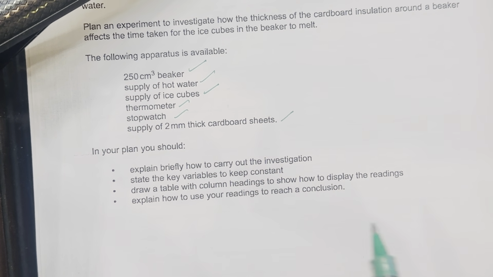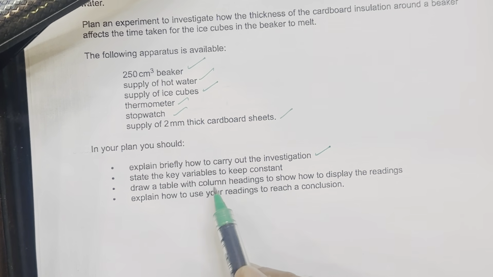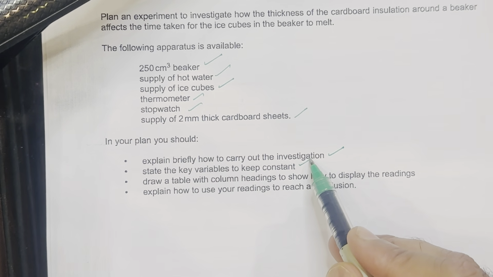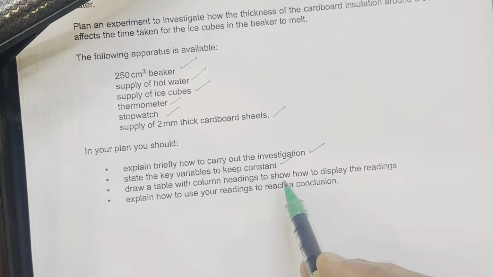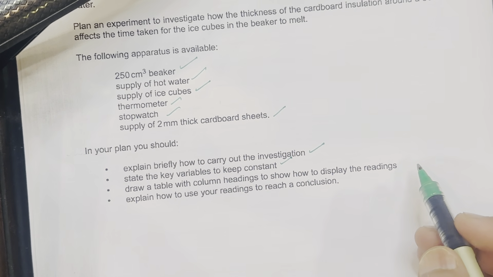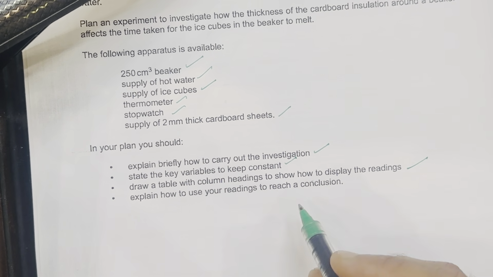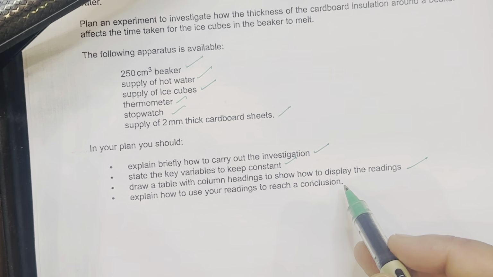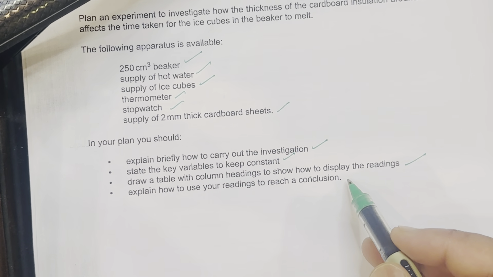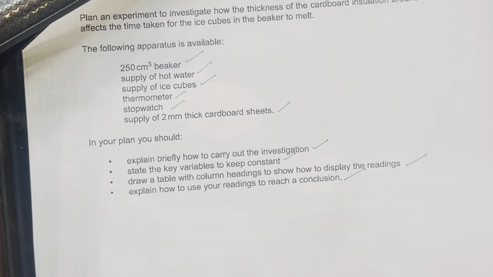In your plan, you should read these instructions very carefully. Explain briefly how to carry out the investigation. State the variables to be kept constant. Draw a table with column headings to show how to display the readings. We need to draw the table. Explain how to use readings to reach a conclusion.